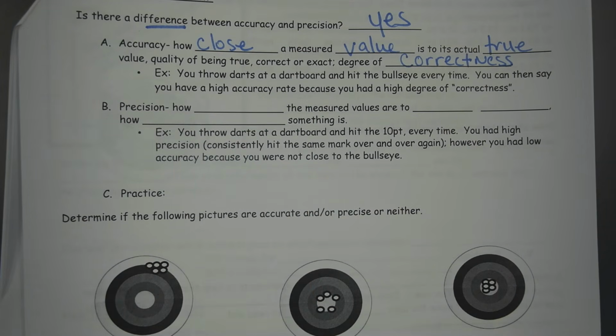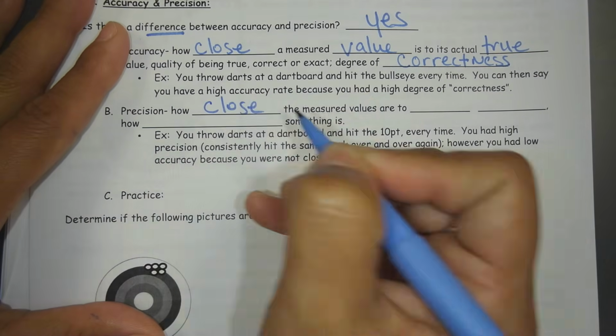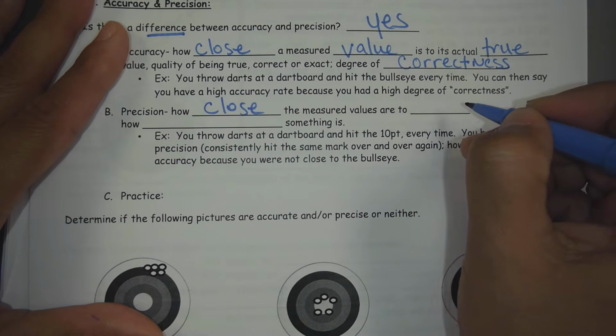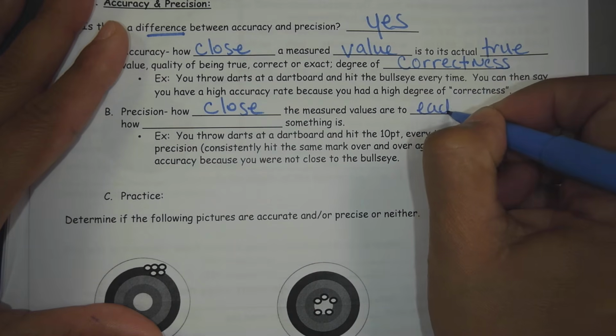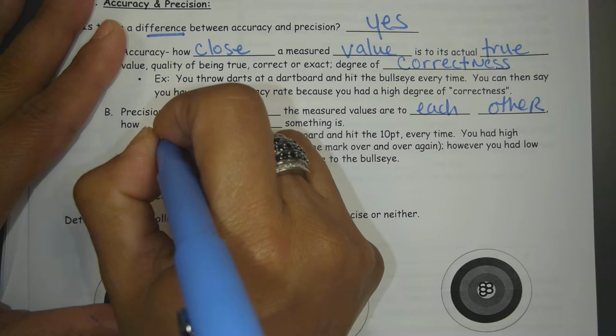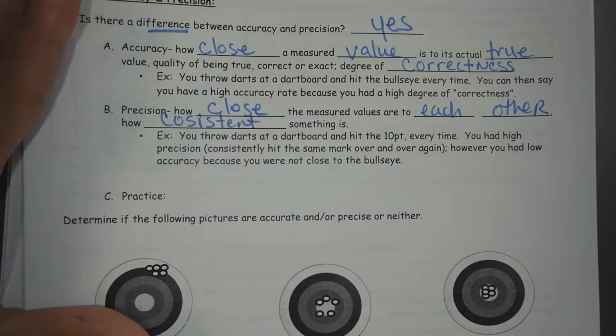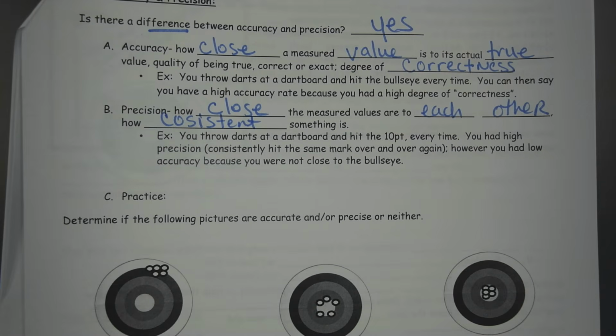Let's look at the word precise. Precise is going to be how close the measured values are to each other, or how consistent they are. Well, let me give you this example.